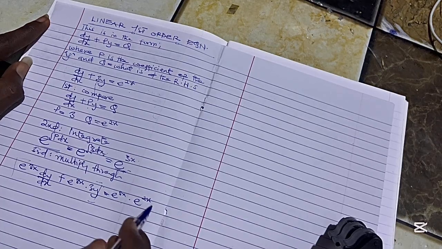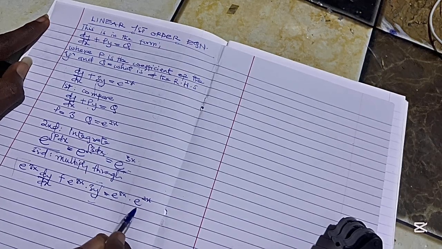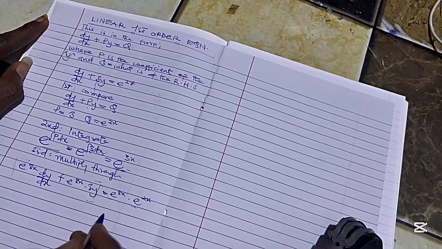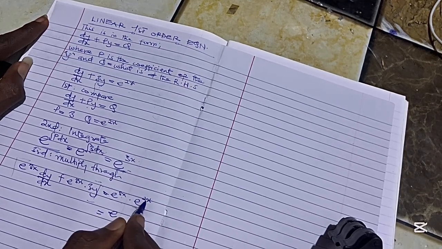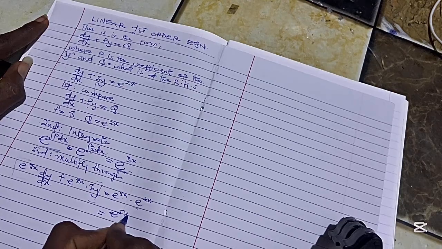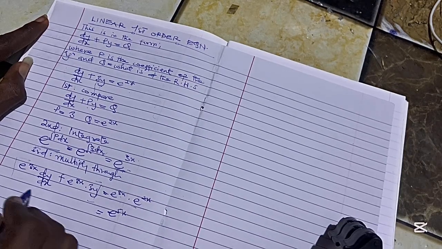e raised to the power 2x. Indices: since the bases are the same, the powers will add. So this is going to be equal to e raised to the power 3 plus 2, which gives you 5x. Then repeat the same thing.